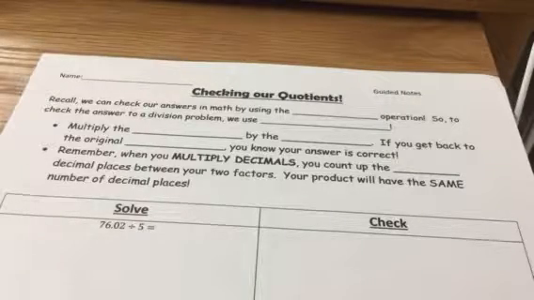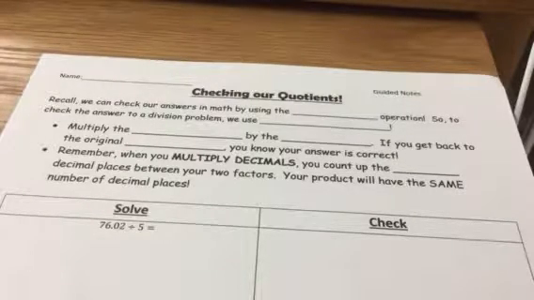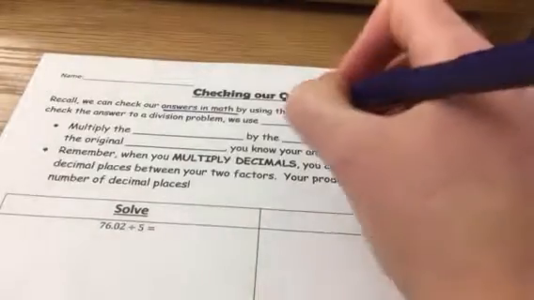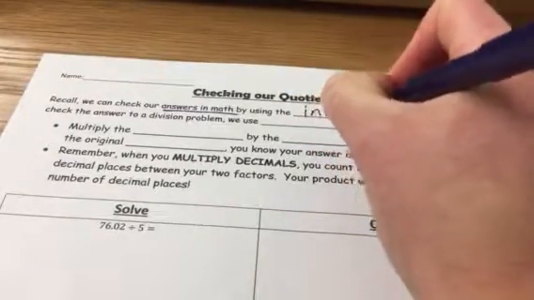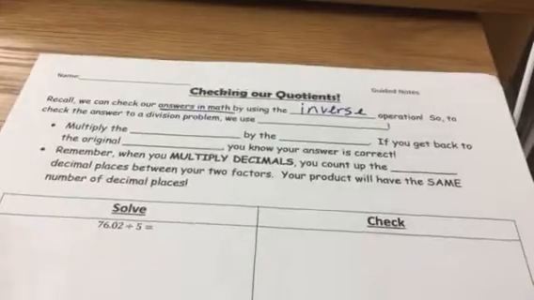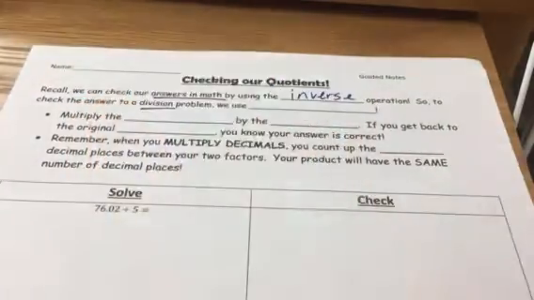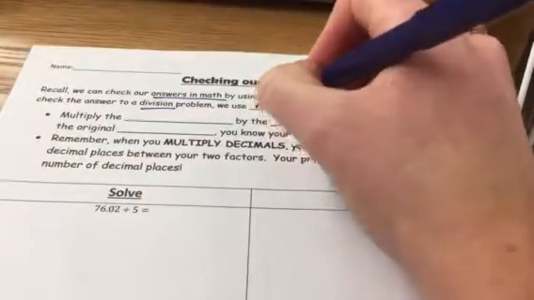So now we're on the back side of the notes, and let's talk about how we can check our quotients, because we want to be able to check and make sure our answers are correct. So remember, in math, we can check our answers by using the inverse operation, which is the opposite operation. So to check the answer to a division problem, we will use multiplication.